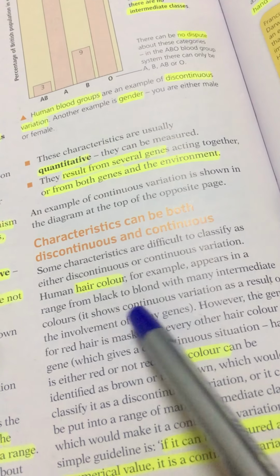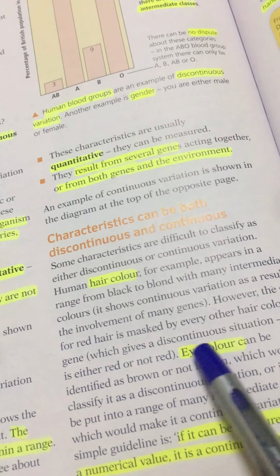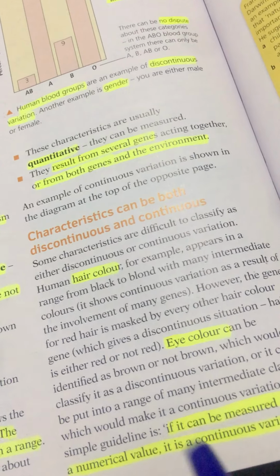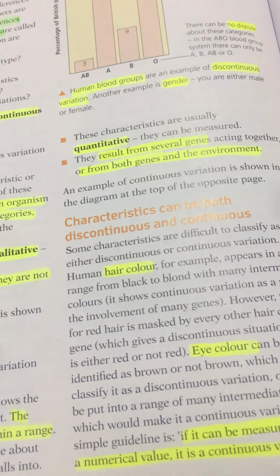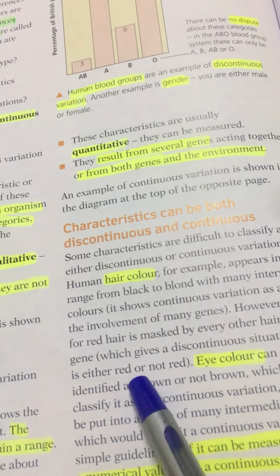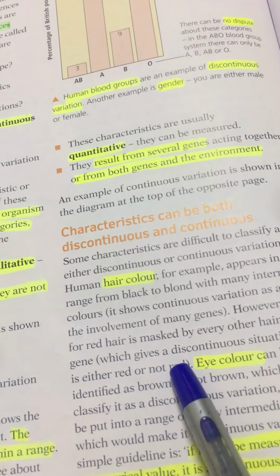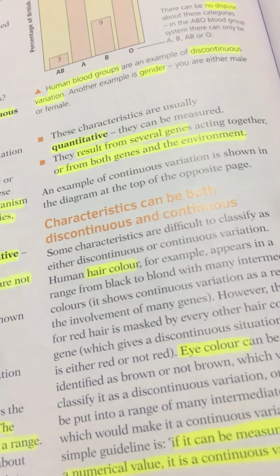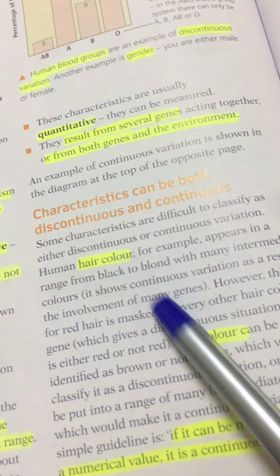So it is continuous because we have a range of colors, and discontinuous because we have the gene for red color, so the hair is either red or not, and we don't have a third choice. If it's red, the hair is red. If it's not red, it will be from black to blonde, one of the colors in this range. This is the first example, hair color.